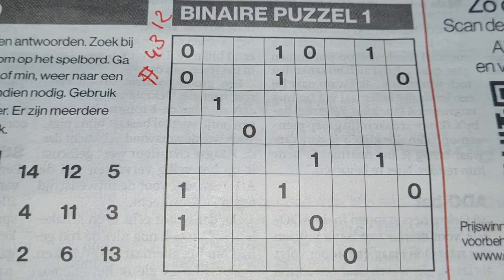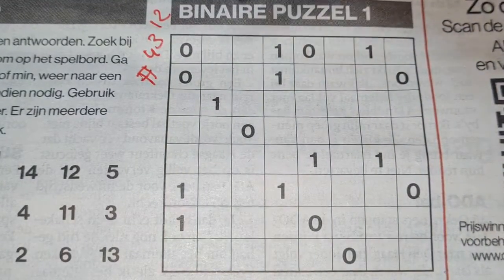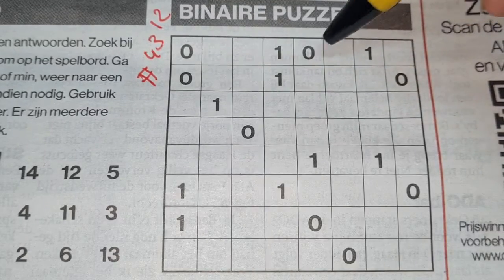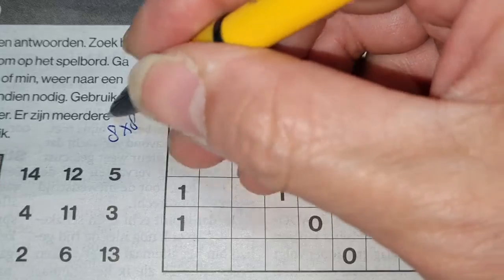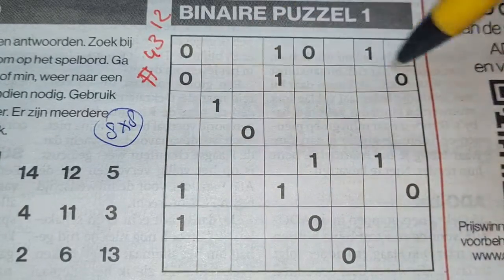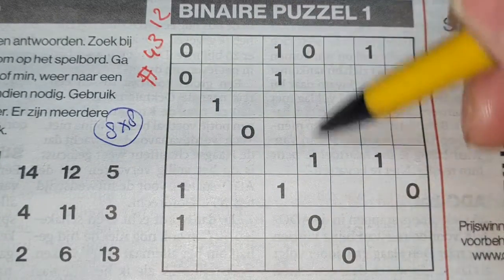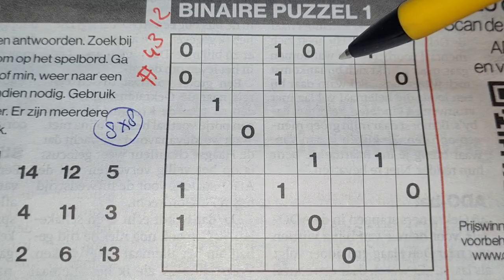What kind of binary puzzle is this one? Let me count. 1, 2, 3, 4, 5, 6, 7, 8. It's an 8x8 binary puzzle. That means in a row or in a column there are always 4 ones and 4 O's.